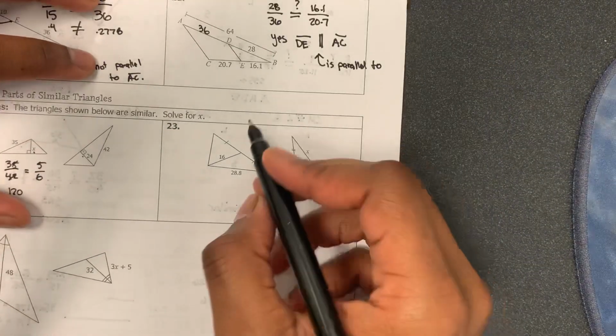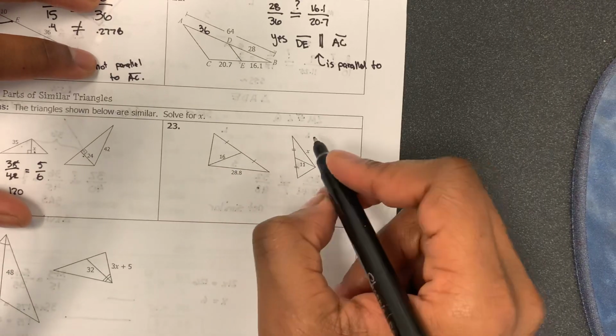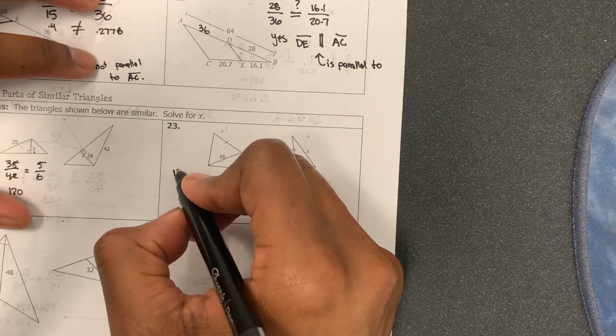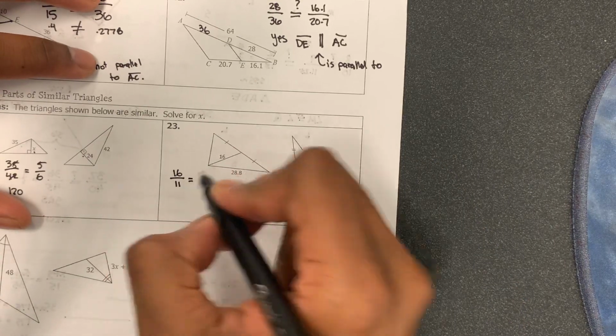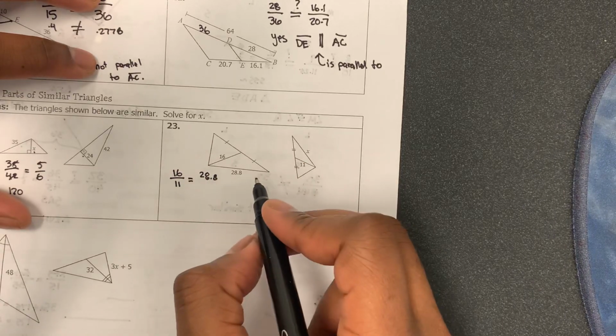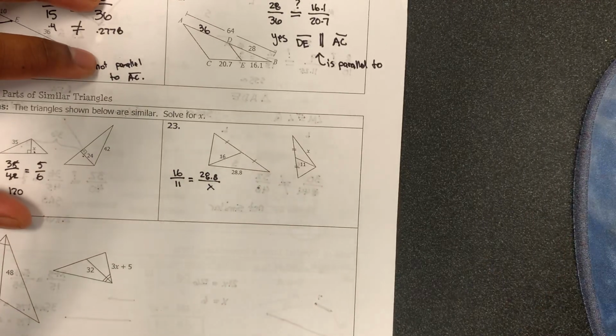For number 23, we have a segment bisector of some similar triangles. So what's going to be true is that the ratio of the bisector, so 16 over 11, is going to equal 28.8 over x. We can cross multiply.